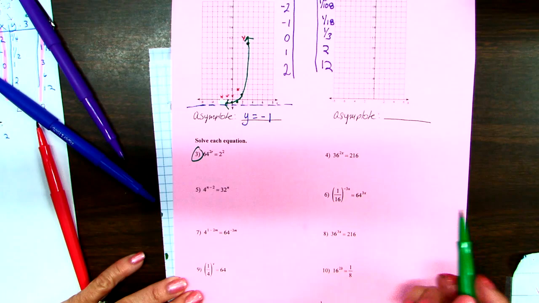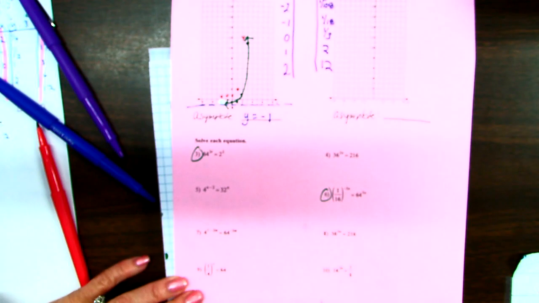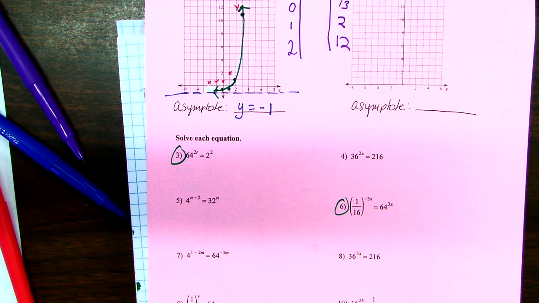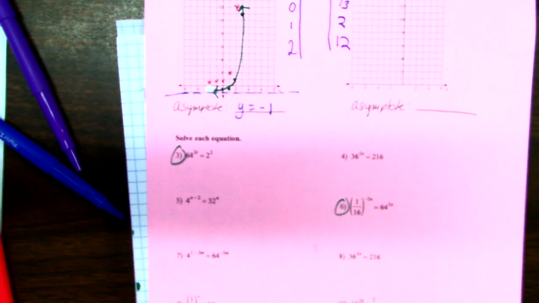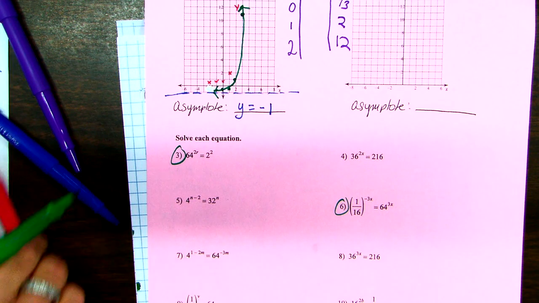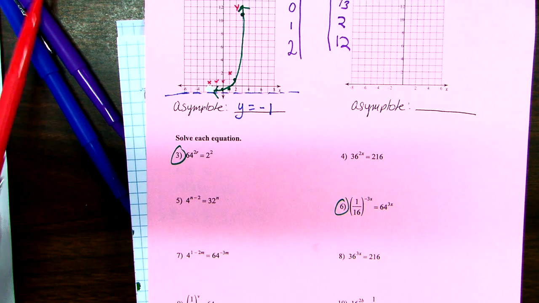All right, I'm going to do number 3 and number 6 down here. Stay with me. Because if I come around and you ask me for help, I'm going to look to see if you even did these with me first, okay? I'm doing homework problems. It's not new notes, so you're all getting homework done, just skipping around.